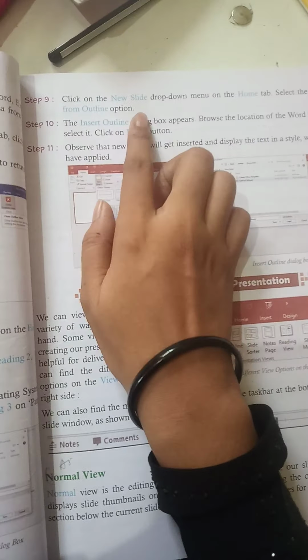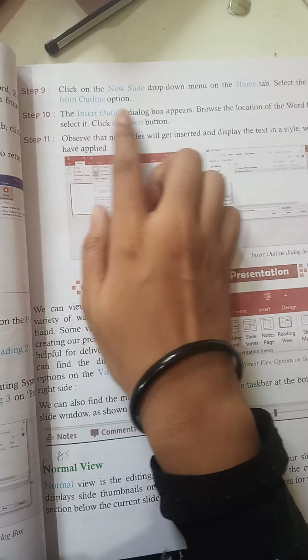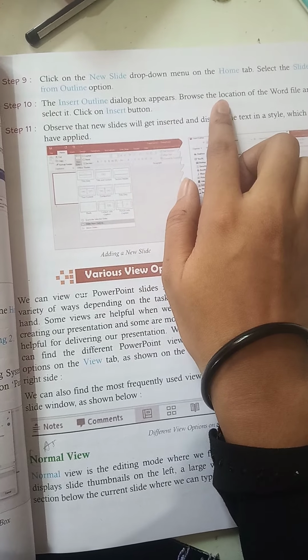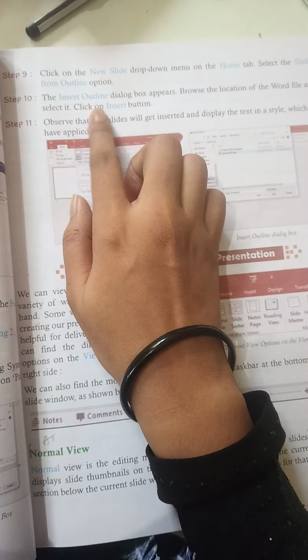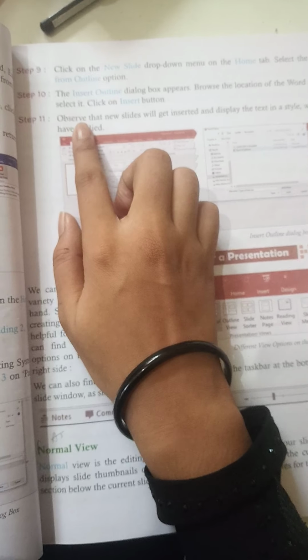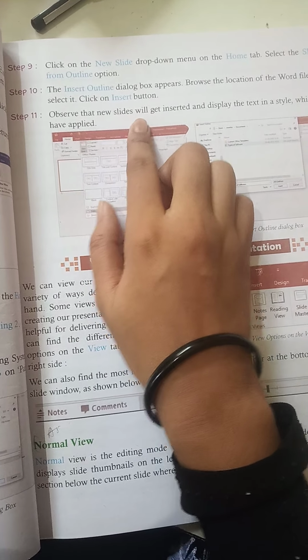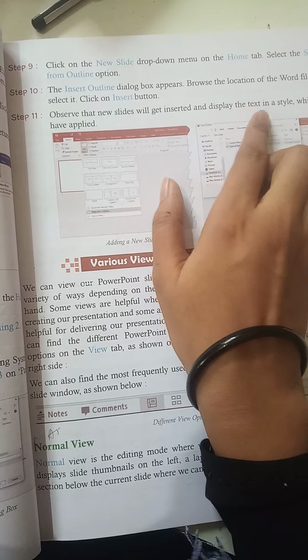Select the Slides from Outline option. Step 10, the Insert Outline dialog box appears. Browse the location of the Word file and select it. Click on the Insert button. Step 11, observe that new slides will get inserted and display the text in the style which we have applied.